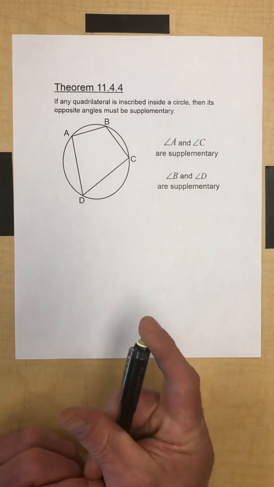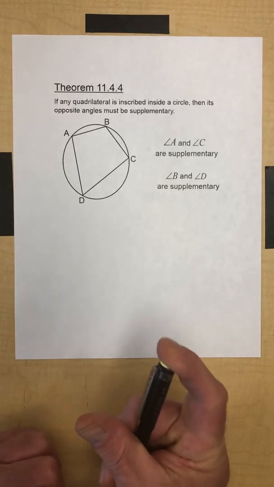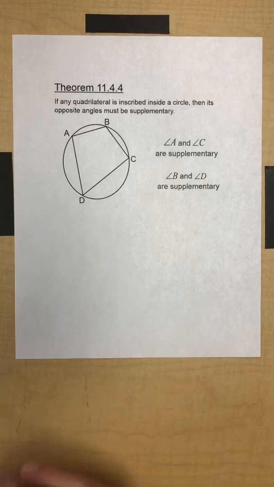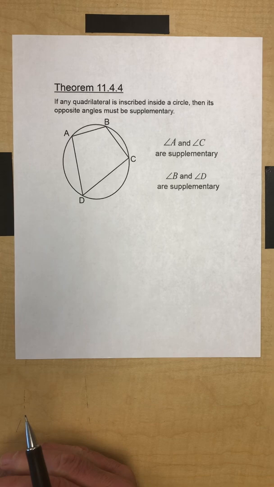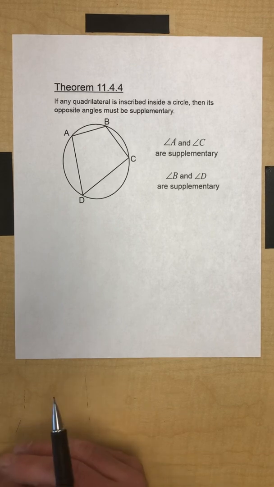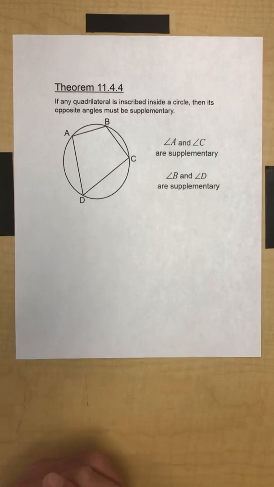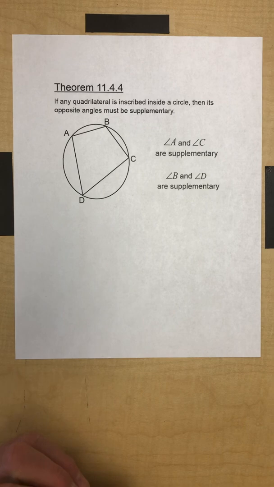Short one today to go along with that short one yesterday. So we had a really easy one yesterday, where if we had an angle inscribed in a semicircle, it always ends up being a right angle because its intercepted arc is 180 degrees, the measure of a semicircle, so half of that is 90 degrees. Important theorem dealing with circles. This one also is pretty important.